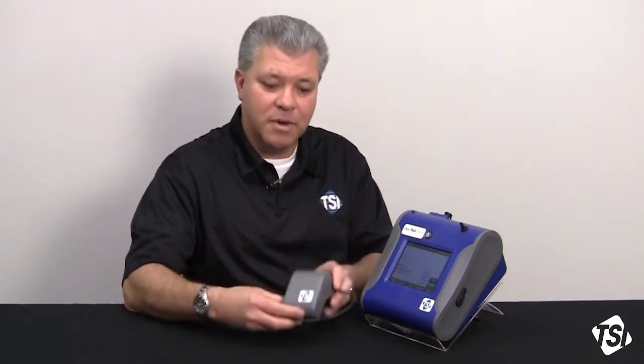Now, why would we want to use an Auto Zero module for long-term sampling applications? There's really a variety of reasons. Number one, it's that long sampling time. During that sampling time, the electronics in any photometer will start to drift a little bit from their zero baseline.